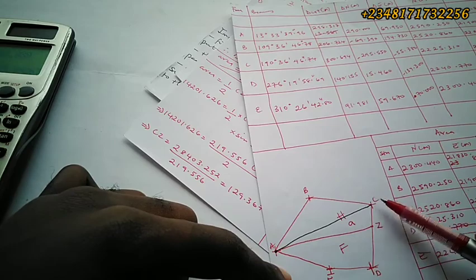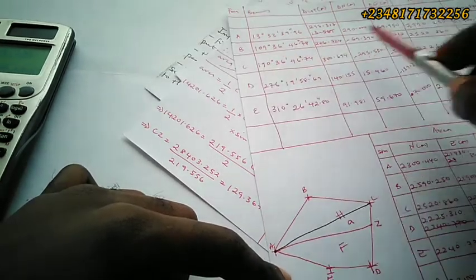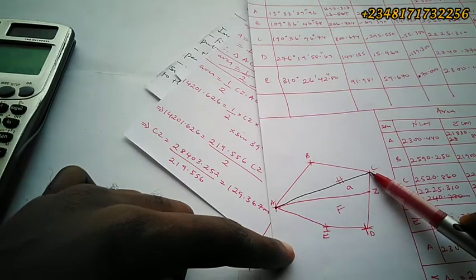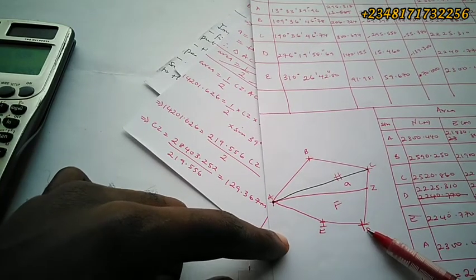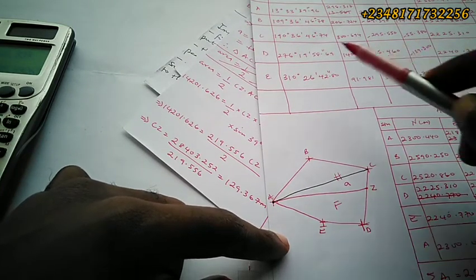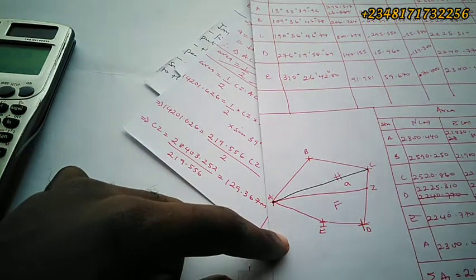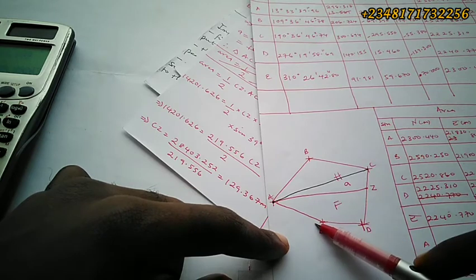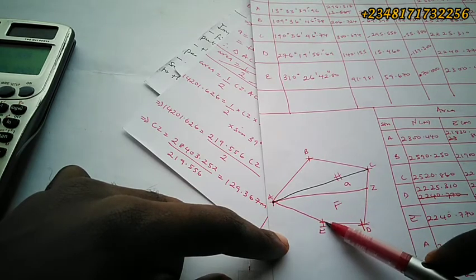So we go to C. Then from C to D, we have 190. 190 is on the third quadrant, almost at the beginning of the third quadrant. Are we together? Then from D to E, we have 276. Same thing. 276 is actually on the fourth quadrant, at the beginning of the fourth quadrant. So we go to this place.